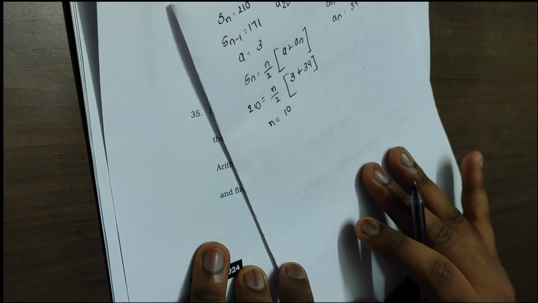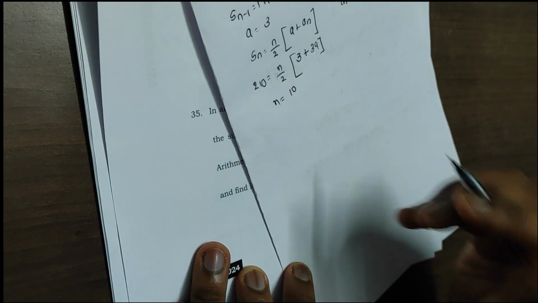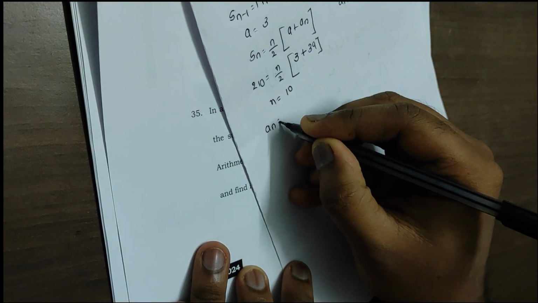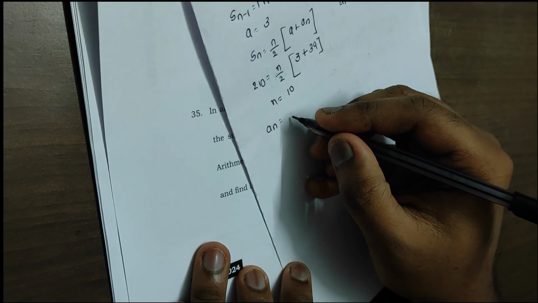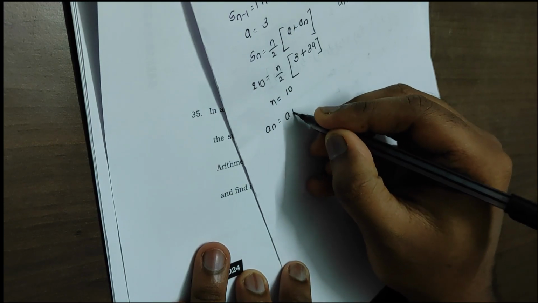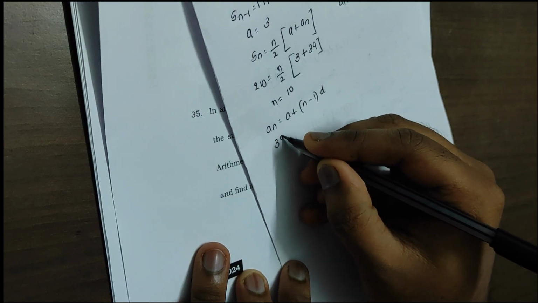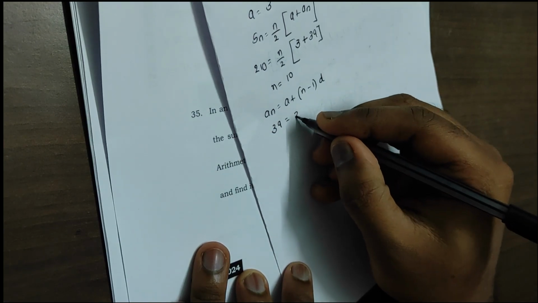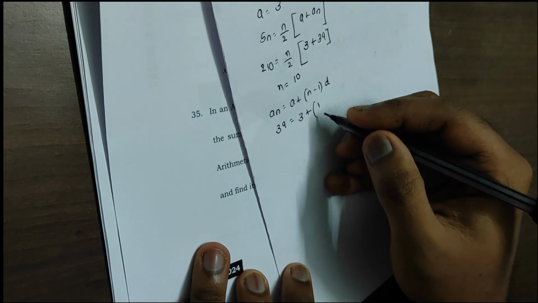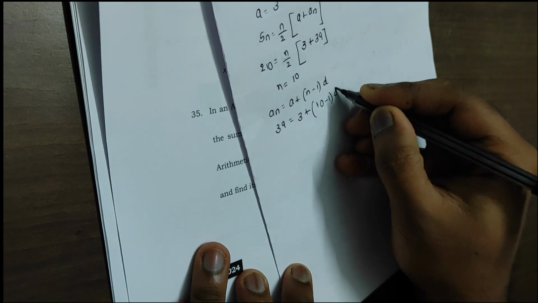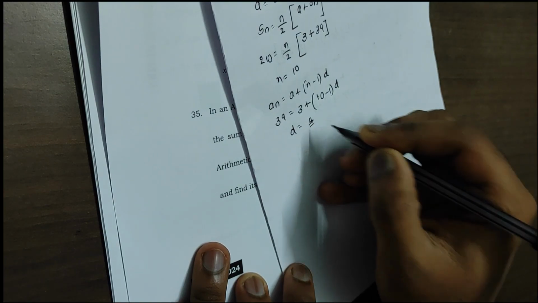Now we have to obtain the value of d, that is the common difference. We know the formula for the nth term of an arithmetic progression, an is equal to a plus n minus 1 into d. We know an is 39, and we know a is 3, plus n is 10, which we already obtained, substitute that, 10 minus 1 into d. By solving these values, you will get d is equal to 4.